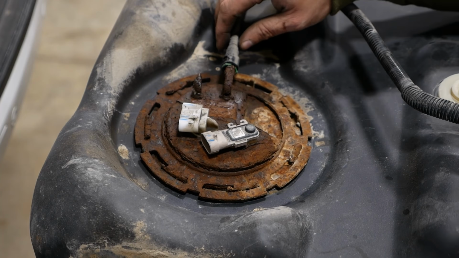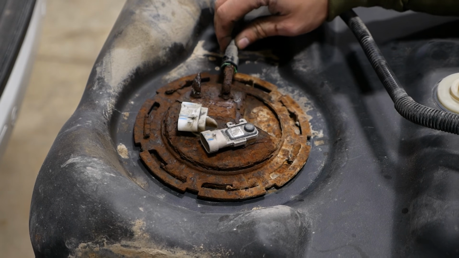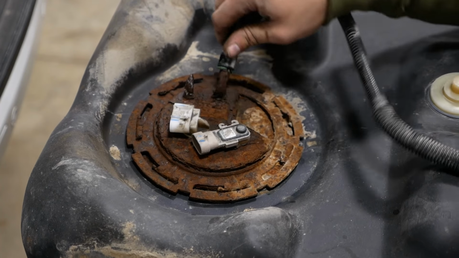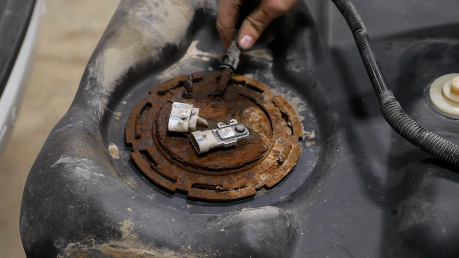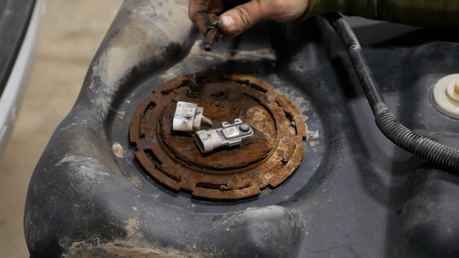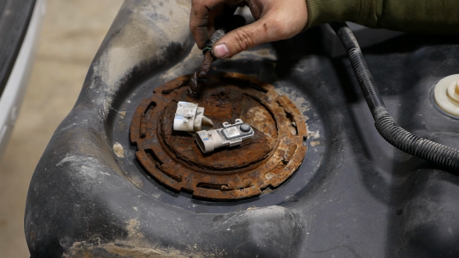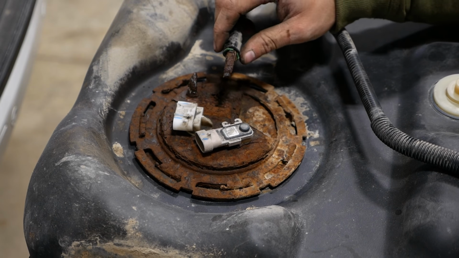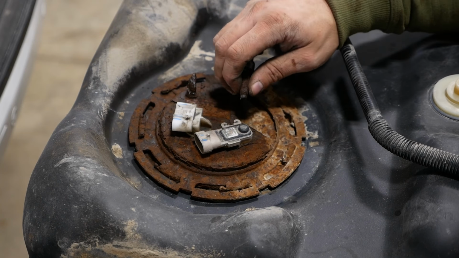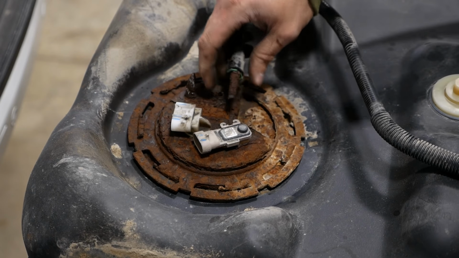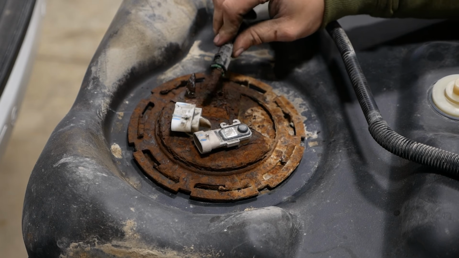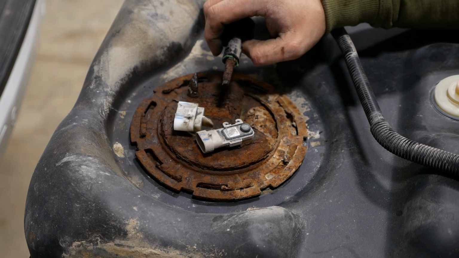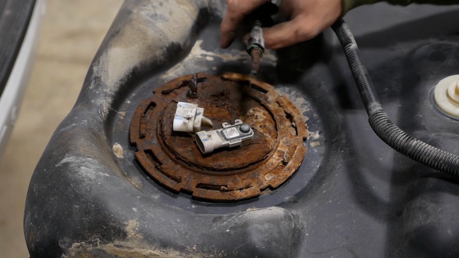You see the problems we were dealing with here. Yeah, it's not going to work like that. I actually cut this one off because we're going to have to excavate what's left of this steel nipple from this quick connect. Guess we should probably do that before we get the fuel pump opened up.